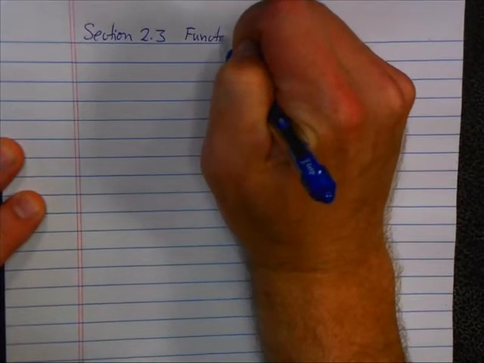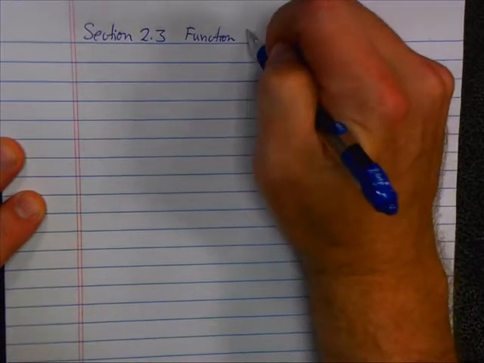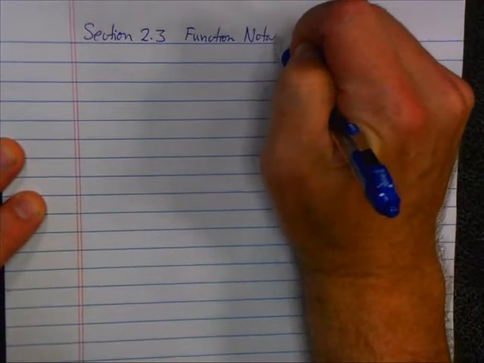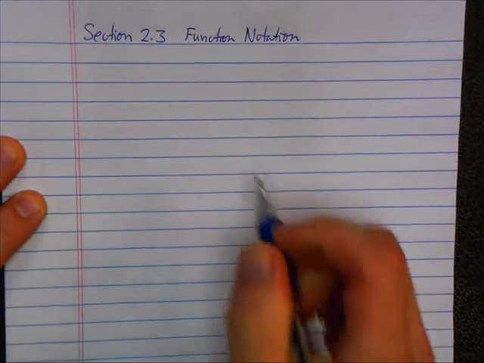Section 2.3, we're going to talk about function notation and making predictions.